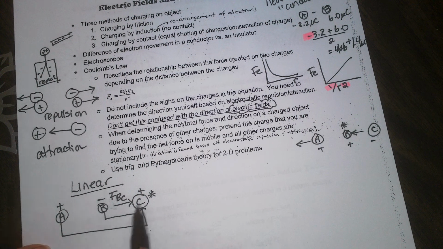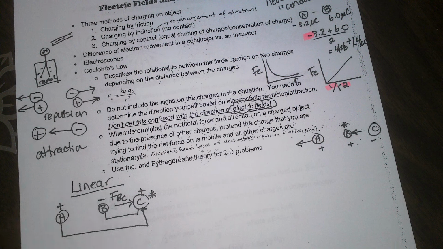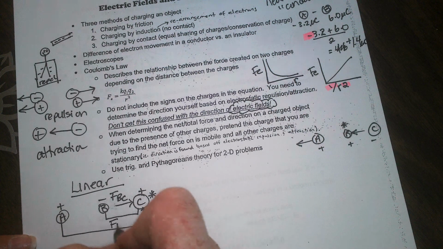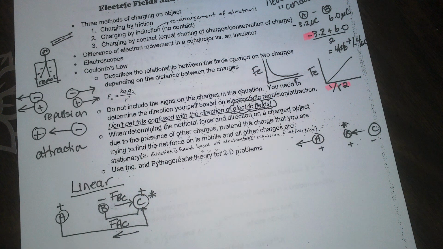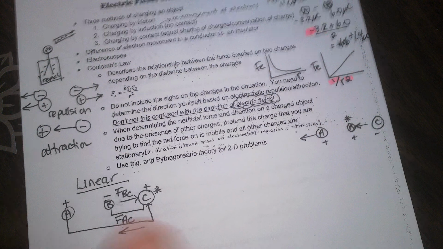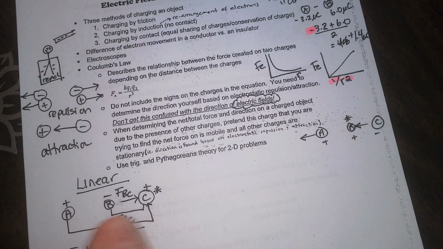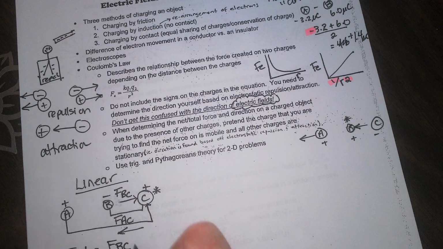What happens to A and C? They repel. So FAC is actually going to be a repulsive force. So if I looked at F net, it's going to be FBC because it's positive.